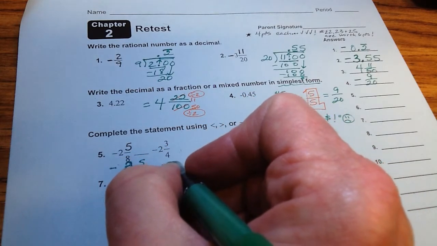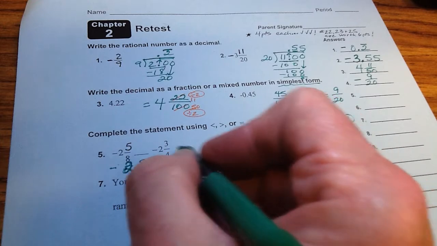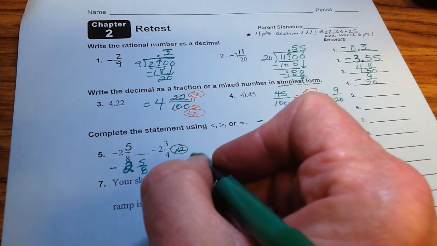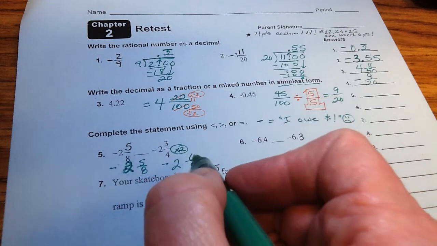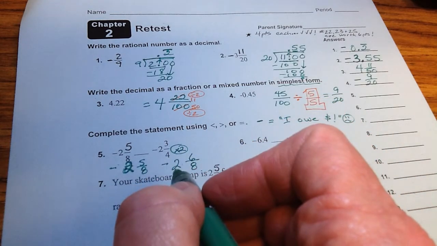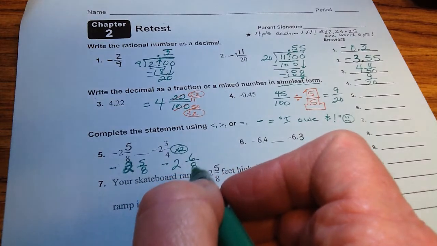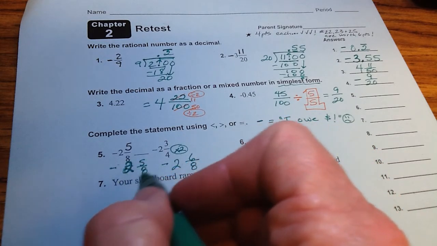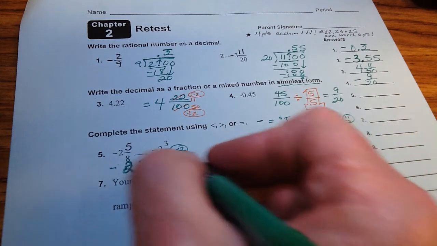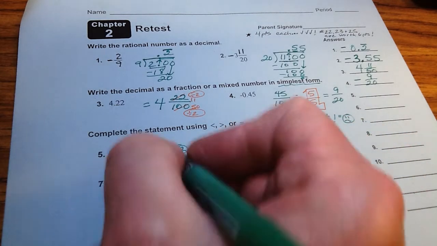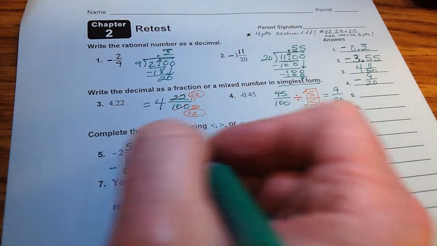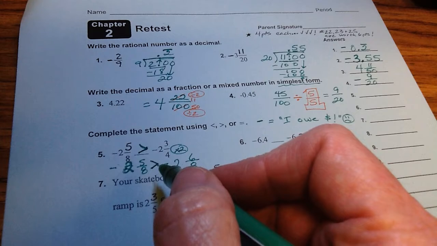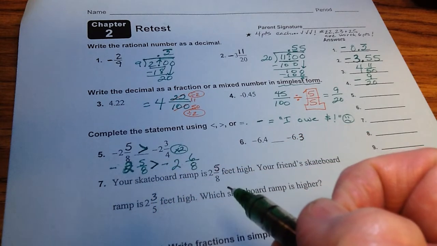But now the negative 2 3/4 is going to have to be multiplied by a factor of 2, and it becomes 6/8. Now 6 is greater than 5, so you don't want to owe a bigger amount. This is the greater absolute value, but you want to owe the smaller negative. So the smaller negative actually wins. So the symbol will be a greater than. Negative 2 5/8 is greater than negative 2 3/4.